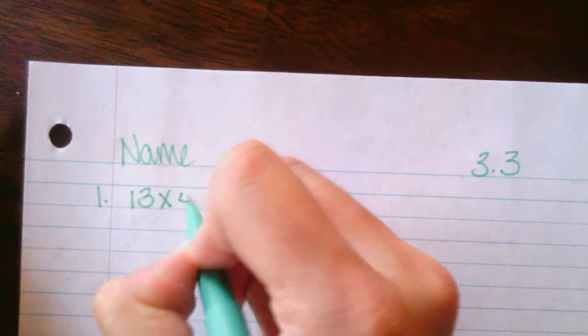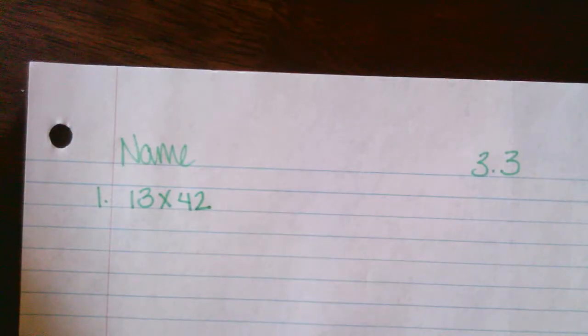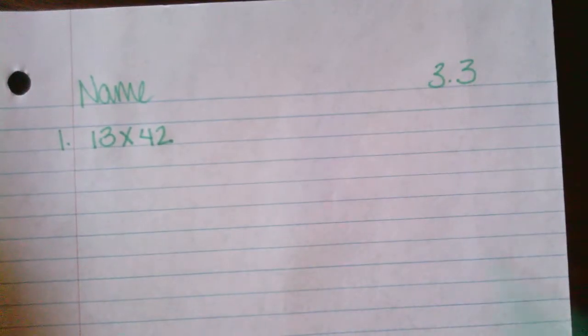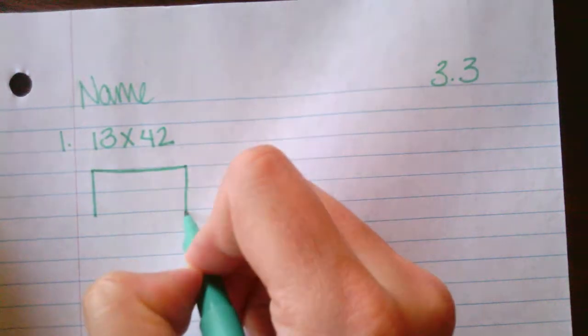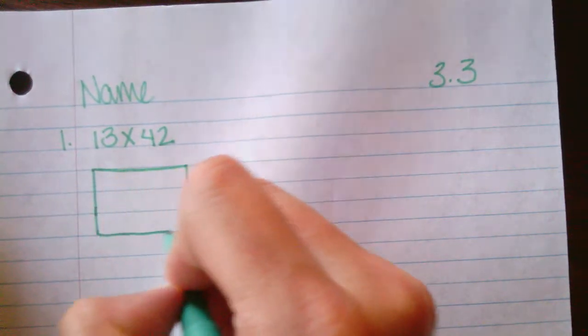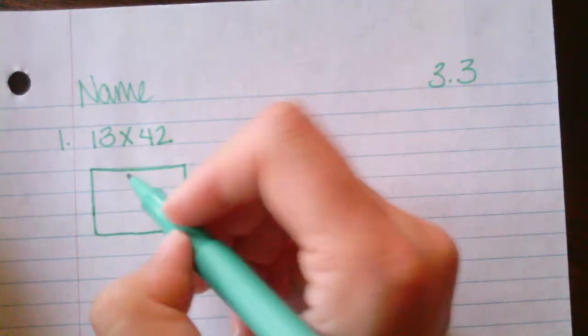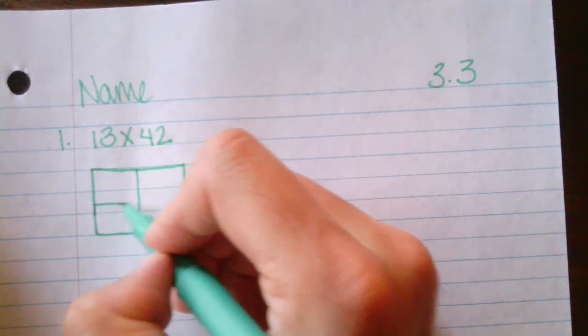So let's take a peek at number 1. Number 1, we have 13 times 42. So this is where we're going to have to draw our box. I don't necessarily draw it proportionate. I draw it so that I can fit all of my numbers that I need in each box.